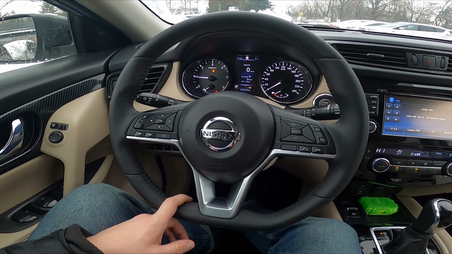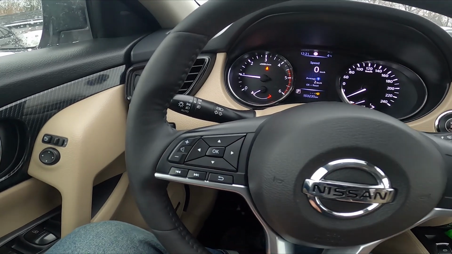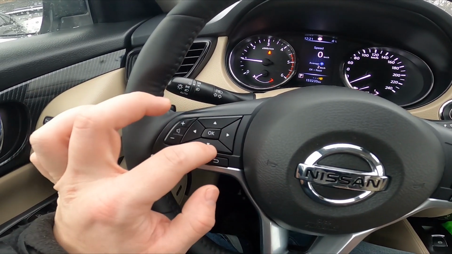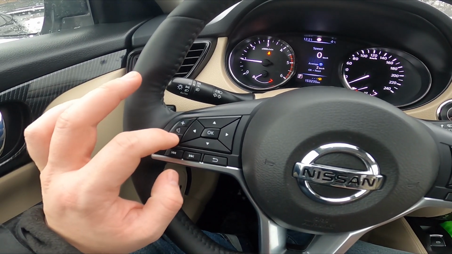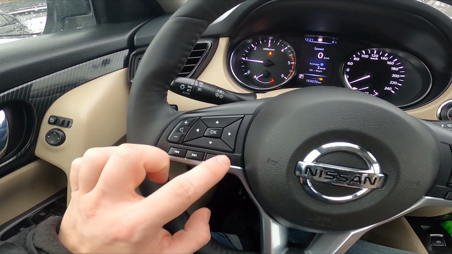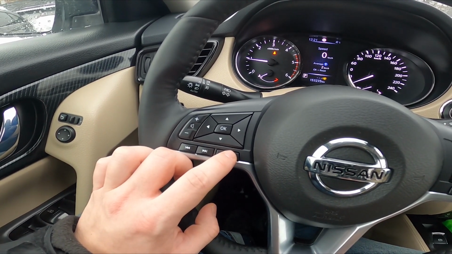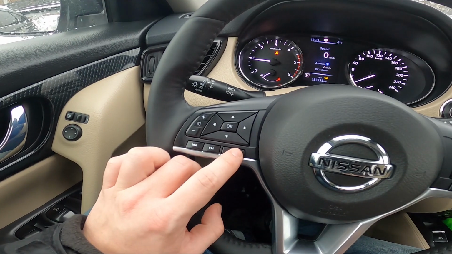In the beginning, take a look at the left side of the steering wheel. Right here we've got the panel, thanks to which we can navigate through the instrument cluster display, increase and decrease the volume, change the radio station and go back inside of the navigation menu of the instrument cluster display.